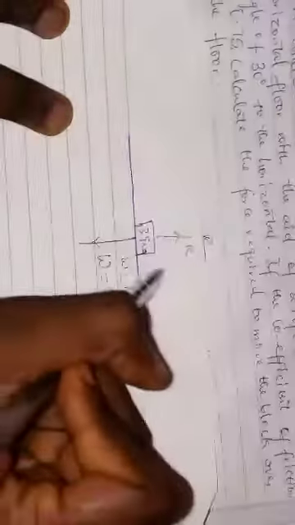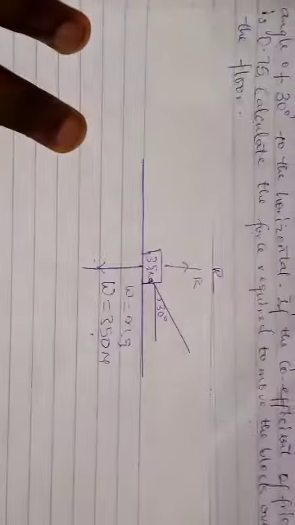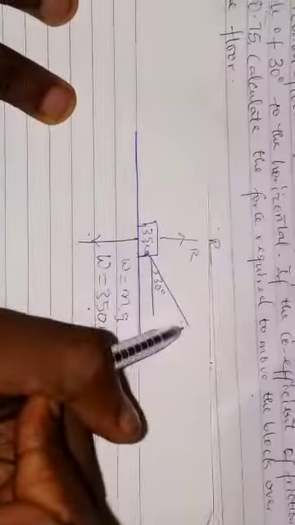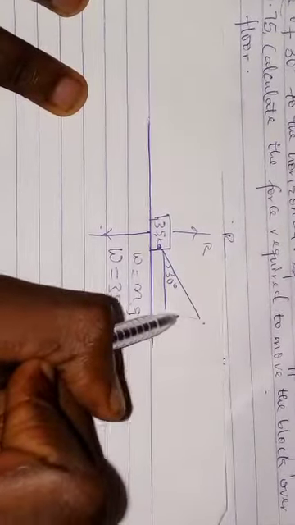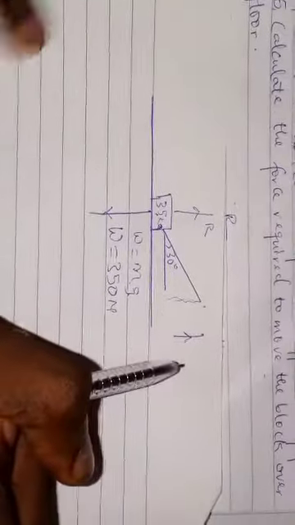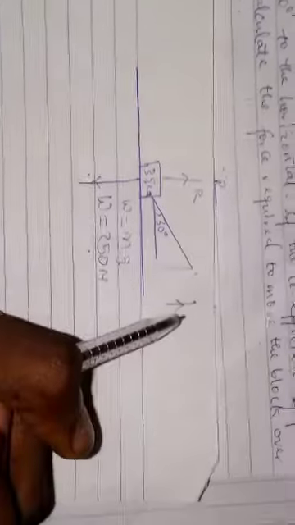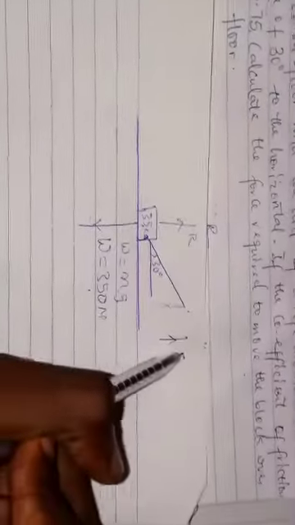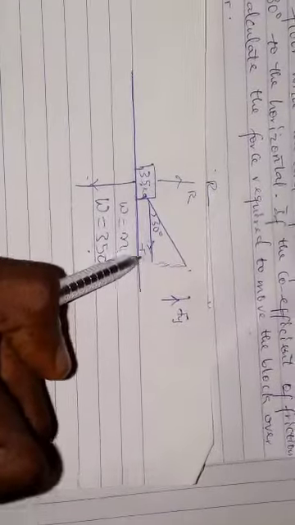They now said they are pulling it with a rope. And the rope is at angle 30 degrees to the horizontal. So what will be your new vertical force? You have a new vertical force, which is the same thing as what I drew here. That new vertical force is Fy. Then this other part is your Fx. So just take it one after the other.